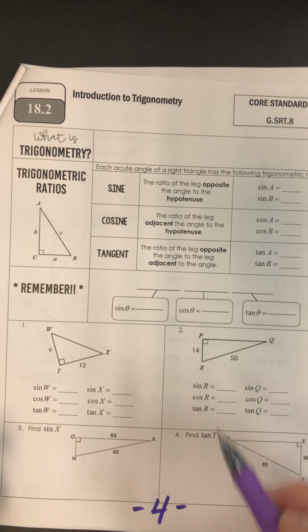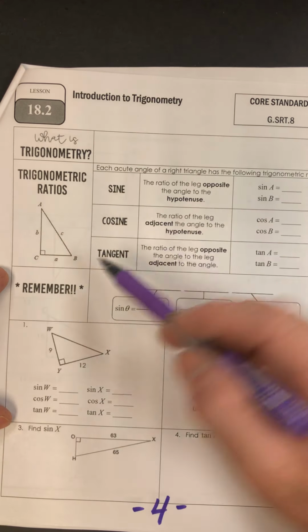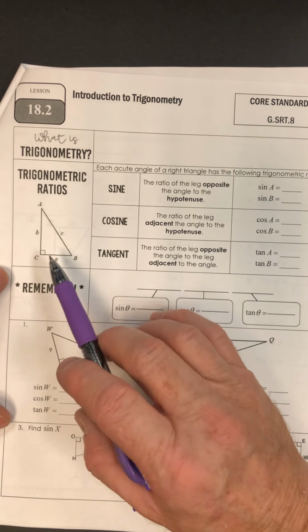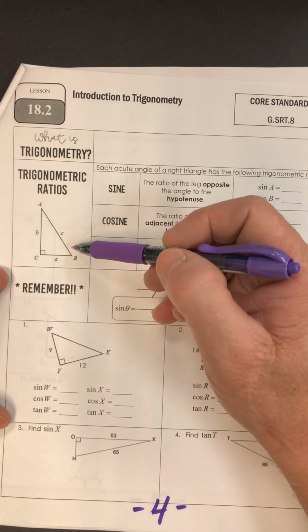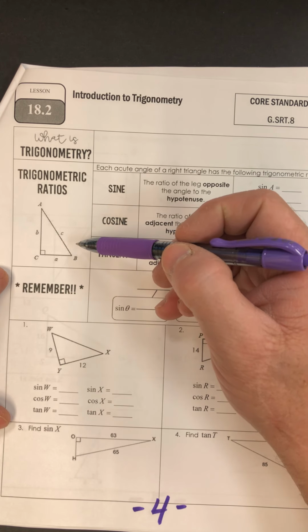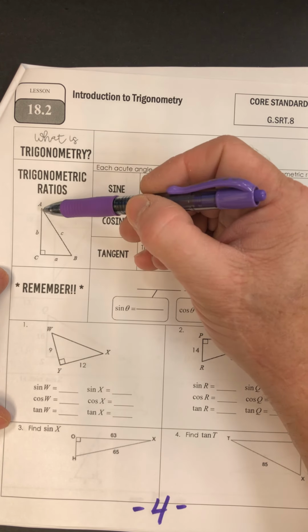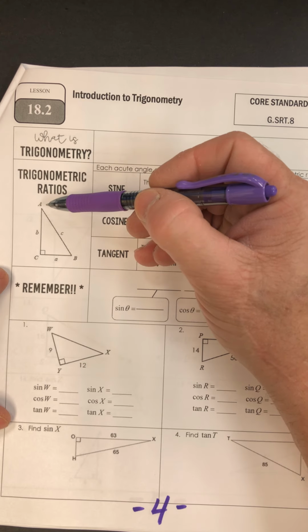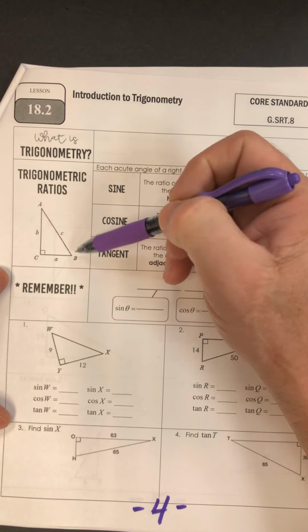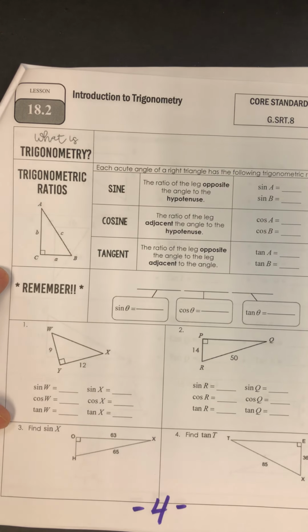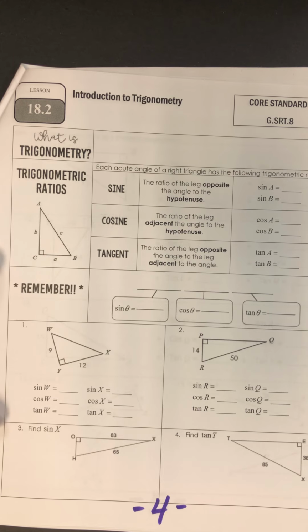Now, in our right triangle, notice the angles are denoted with capital letters and the sides are lowercase letters. If you see that this angle is capital A, then the side opposite that one will be lowercase a, and so on. Now we have three trig ratios: sine, cosine, and tangent.